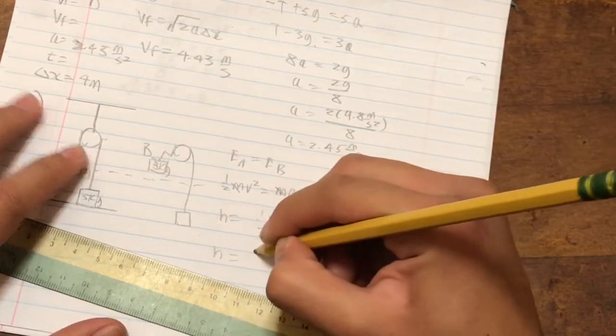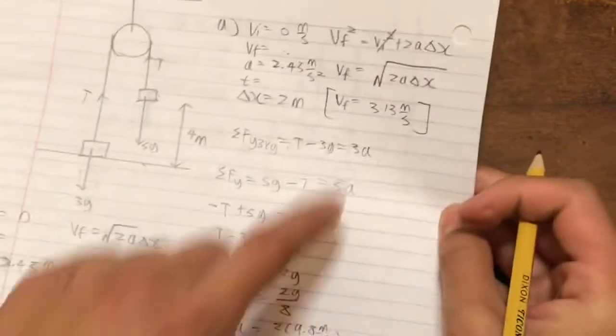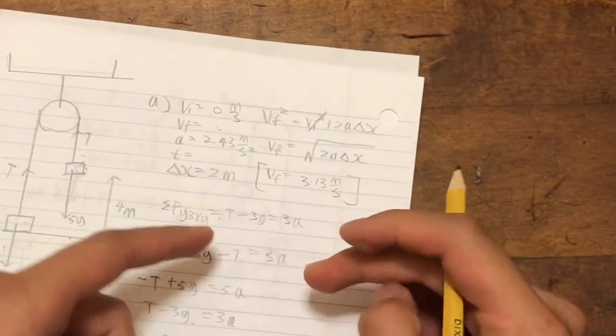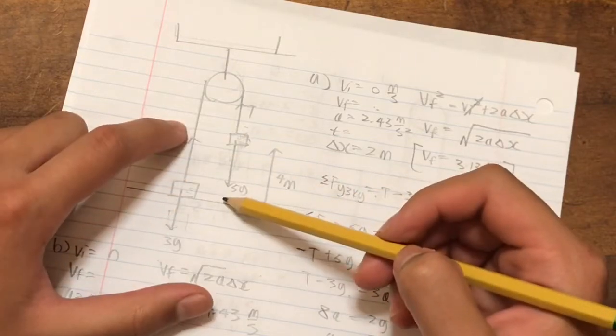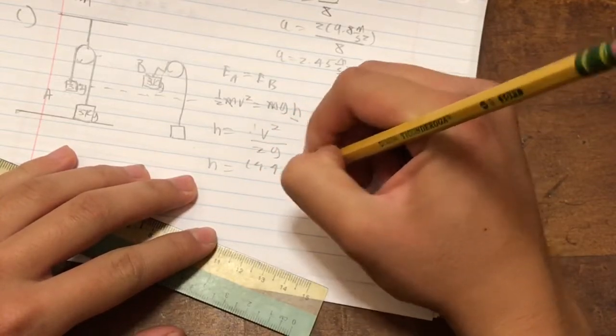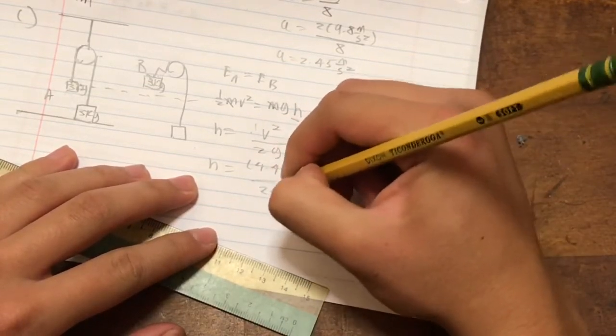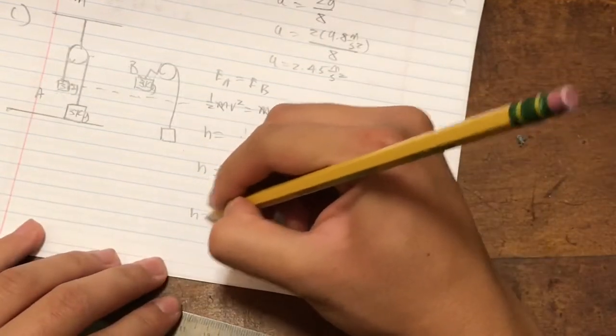And once you plug everything in, plug in 4.43 meters per second. Don't plug in that one because that's only at the 2 meter mark. This is at the 4 meter mark when this block has completely fallen to the ground. So make sure you use 4.43 here. 4.43 meters per second squared over 2g. And you will get height equals 1 meter.